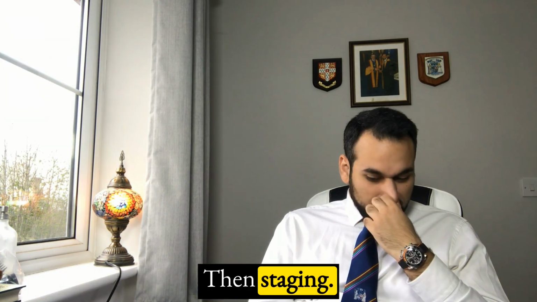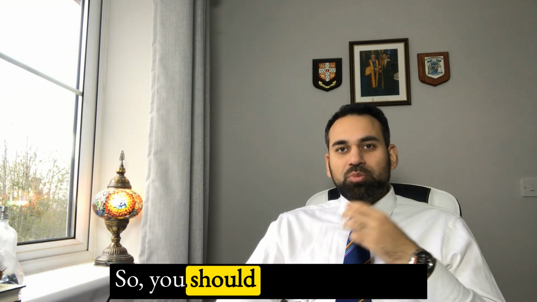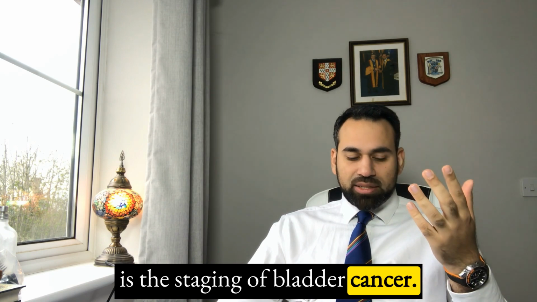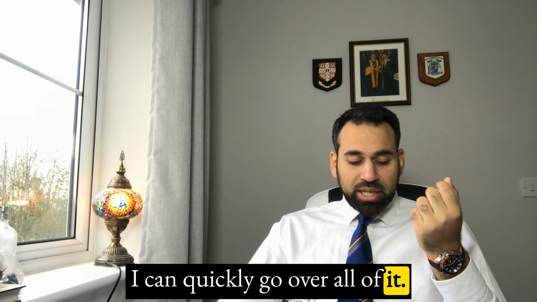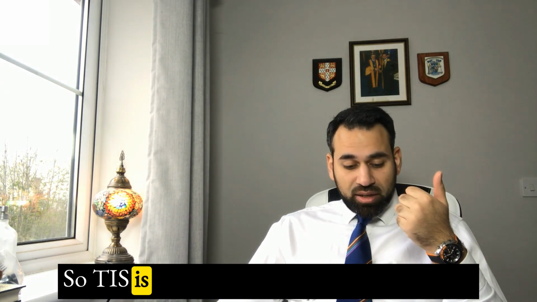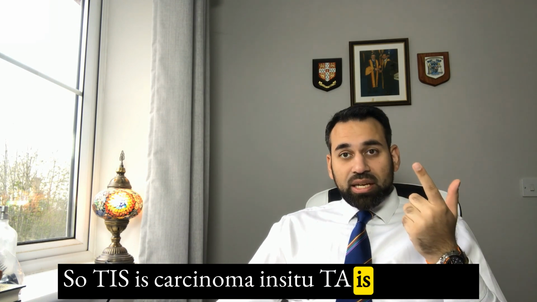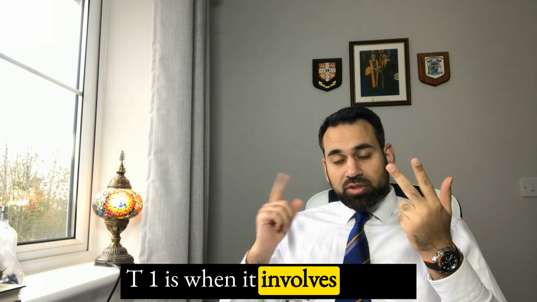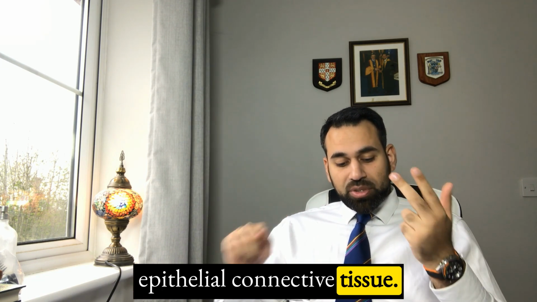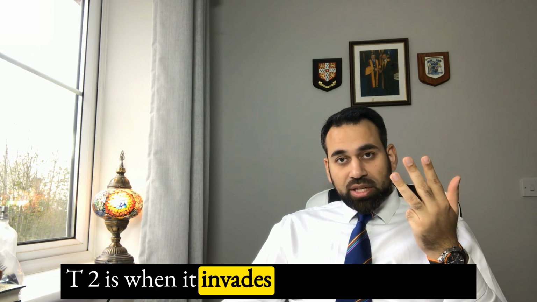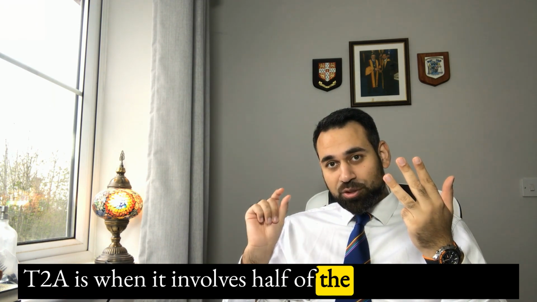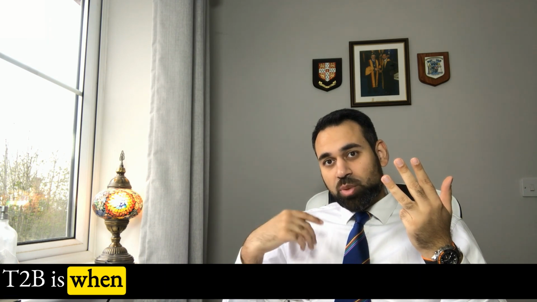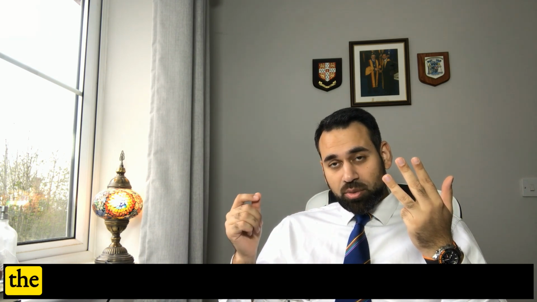Then staging. You should be aware of the staging of bladder cancer. I can quickly go over all of it. So Tis is carcinoma in situ. Ta is superficial bladder cancer confined to the mucosa. T1 is when it involves the subepithelial connective tissue. T2 is when it invades the detrusor muscle. T2a is when it involves half of the detrusor muscle. T2b is when it has gone through the detrusor muscle all the way.